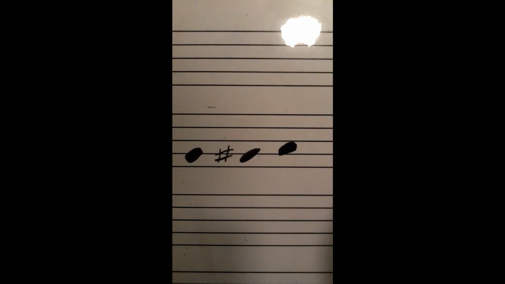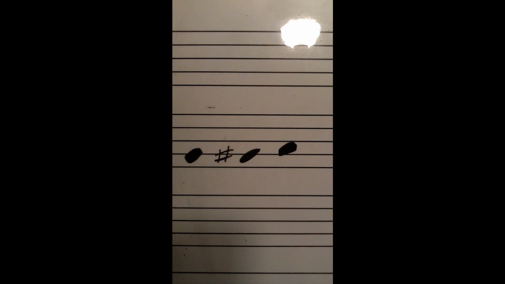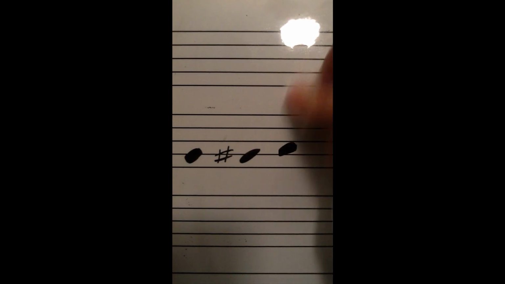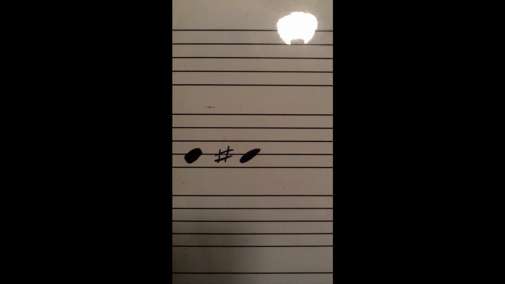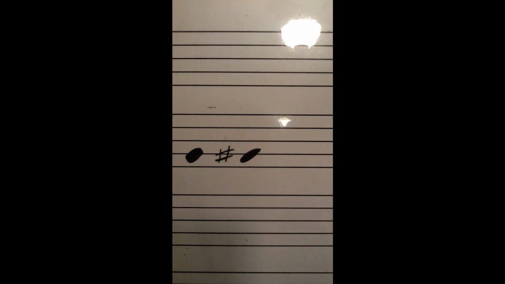And that applies to any note other than B and E, which I'll get into once I explain what a flat is. So, flats do exactly the opposite. It goes down. A sharp goes up a half step, it's called. So between a G and an A is a whole step.